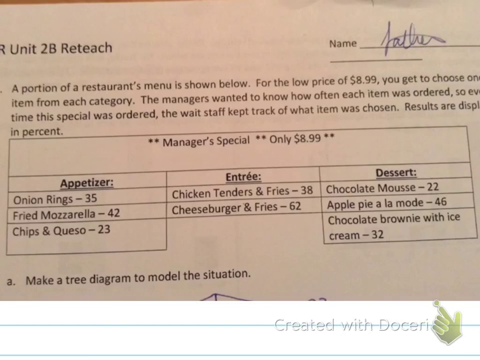Our first question of the day has to do with weighted diagrams. So we're going to make a tree diagram and we're going to look at different percentage weights. In this question we see a portion of a restaurant's menu is shown below. For the low price of $8.99, you get to choose one item from each category. The managers wanted to know how often each item was ordered, so every time this special was ordered, the waitstaff kept track of the item that was chosen. Results are displayed in percents.